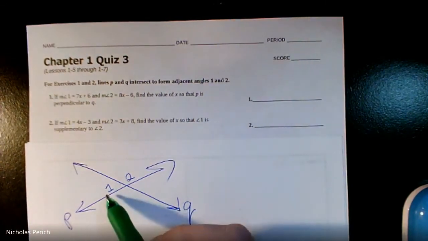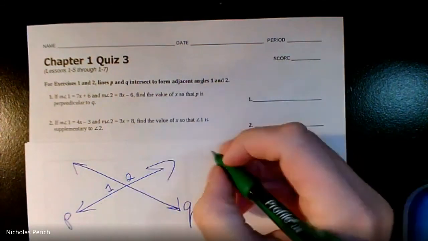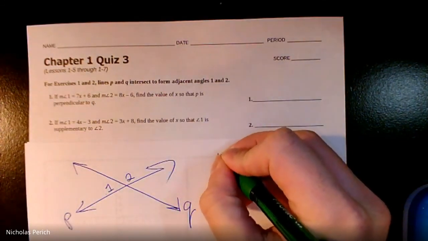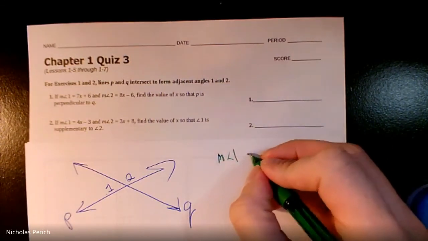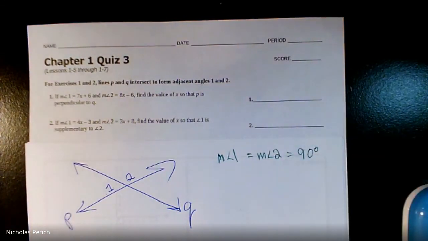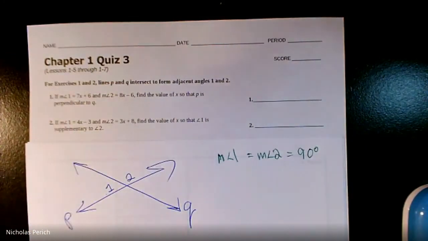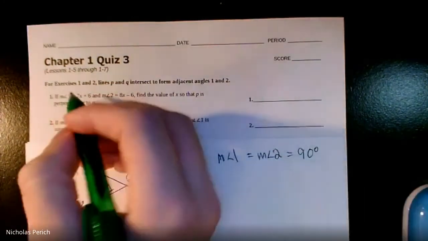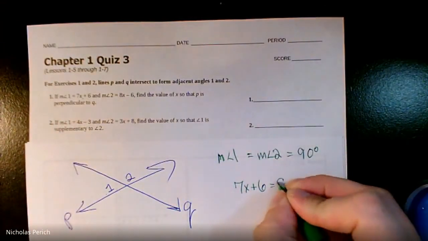In order for P to be perpendicular to Q, the measure of angle 1 and the measure of angle 2 have to both be 90 degrees. So there are 2 ways that I could set this up. I could either set these equal to each other, or I can set one of them equal to 90. It really doesn't matter. I'll just set one of them equal to 90: 7x plus 6 equals 90.